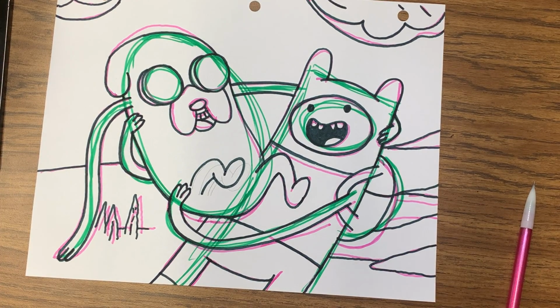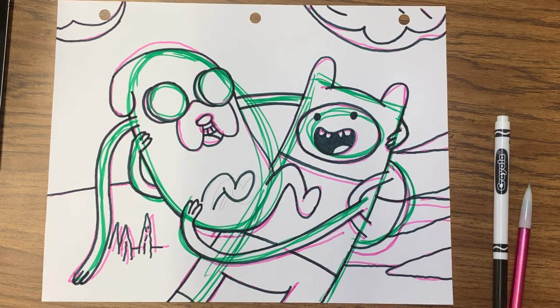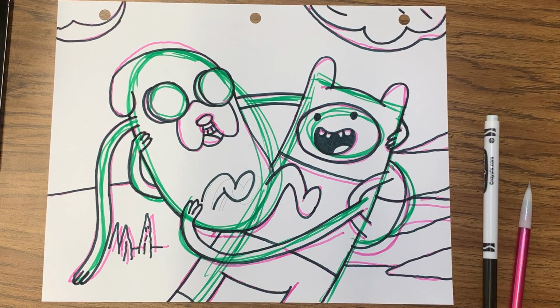Okay. I think that's it. So the last thing before I turn off this recording is next time we're going to talk a little bit about coloring, how we want to finish these pictures to be nice and presentable.